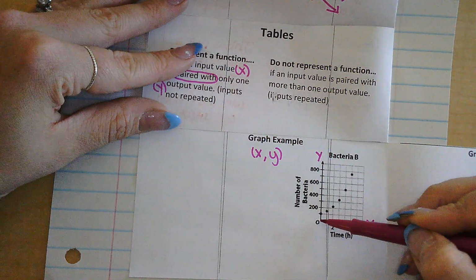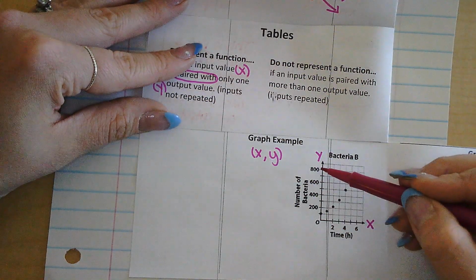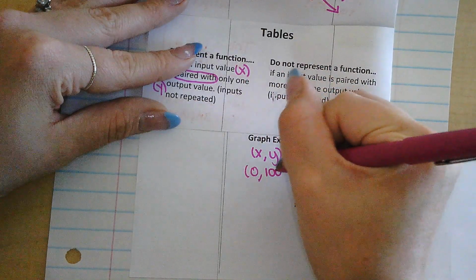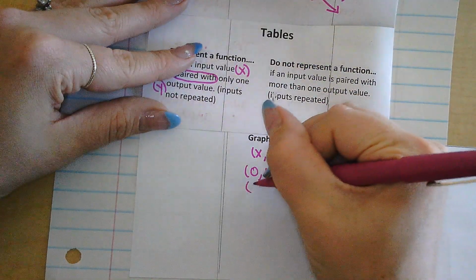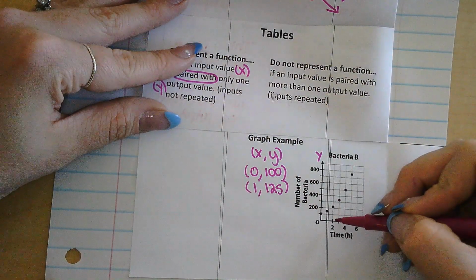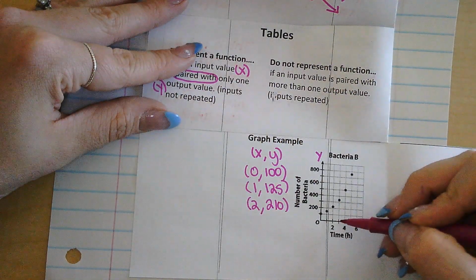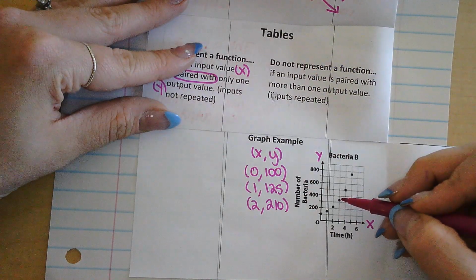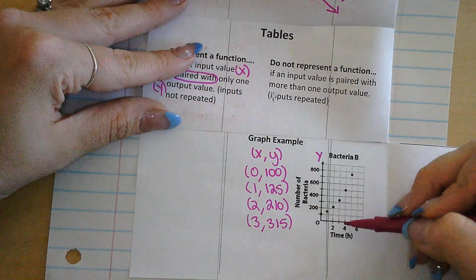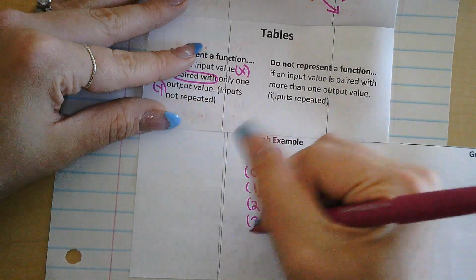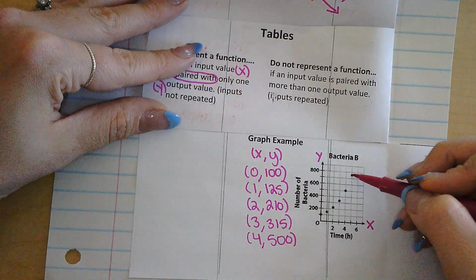The first one is clearly on 0, 100. This is counting by ones for the x-axis and hundreds for the y. So 0, 100 is on my graph. It looks like about 1, maybe 125 is that second point. The third point after 2 hours looks like maybe around 210. The next point is after 3 hours, let's say maybe 315. 4 looks like it's exactly on 4, 500. And then 5 looks like it's paired with about 750.